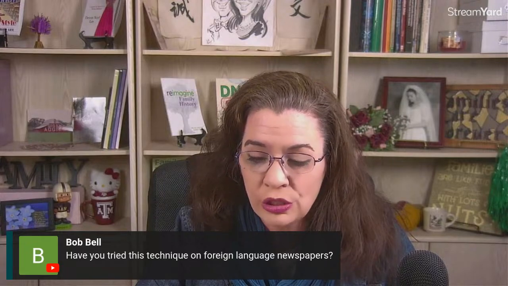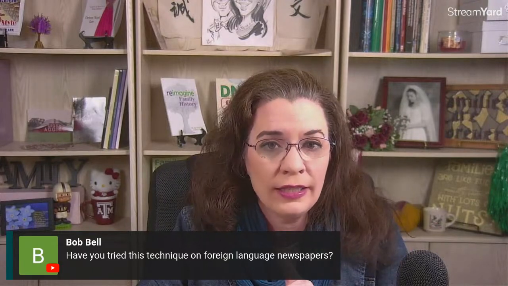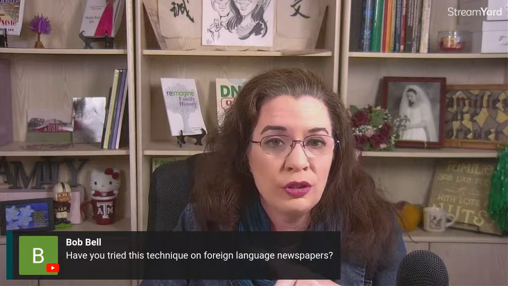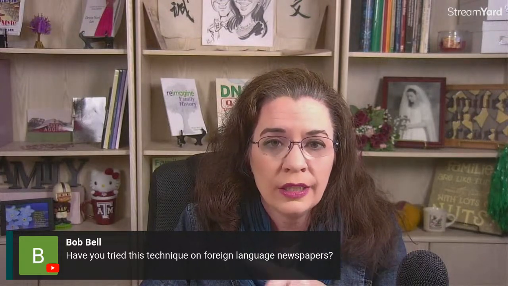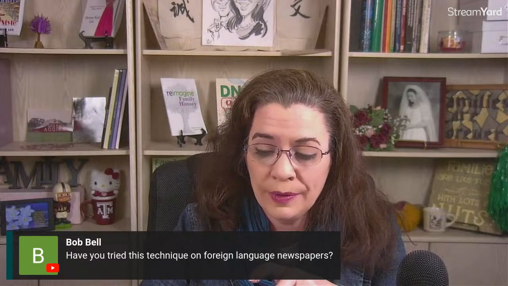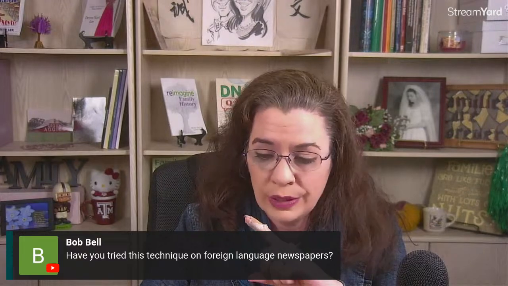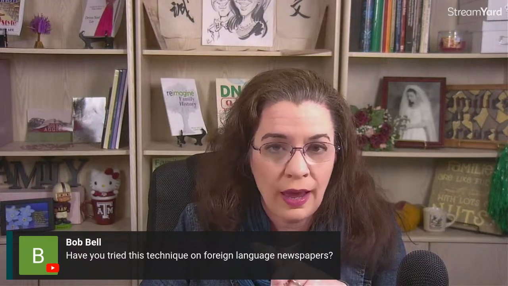Have you tried the technique on foreign language newspapers? I have not, but if Bob, you are a regular user, if you'll send me an email to say, hey, try this on foreign newspapers, I will give that a try and then put that on my to-do list. I just don't want to forget.